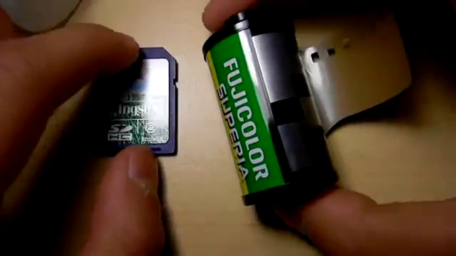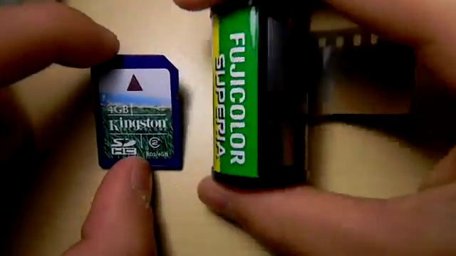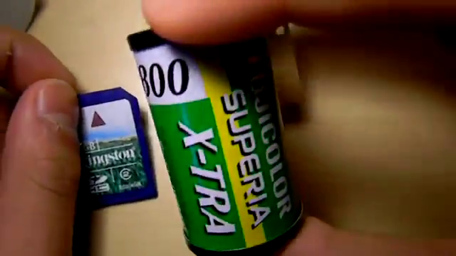Let's start off with the physical differences right off the bat. Off the bat, you can tell the difference in size. This is a lot bigger, and this is a lot smaller. This is more compact, but this is not as compact.